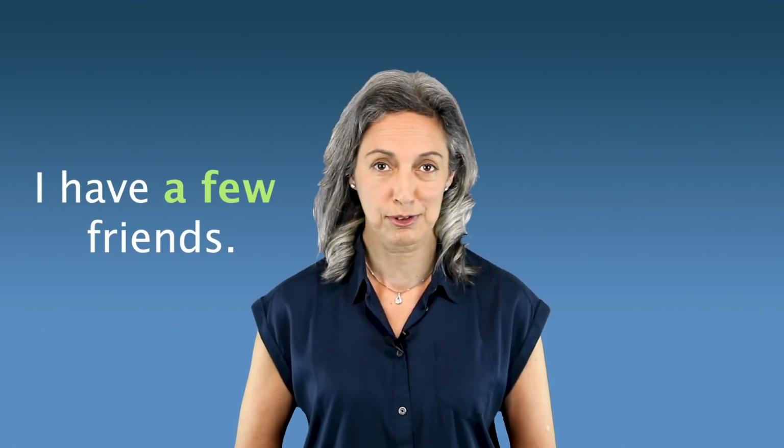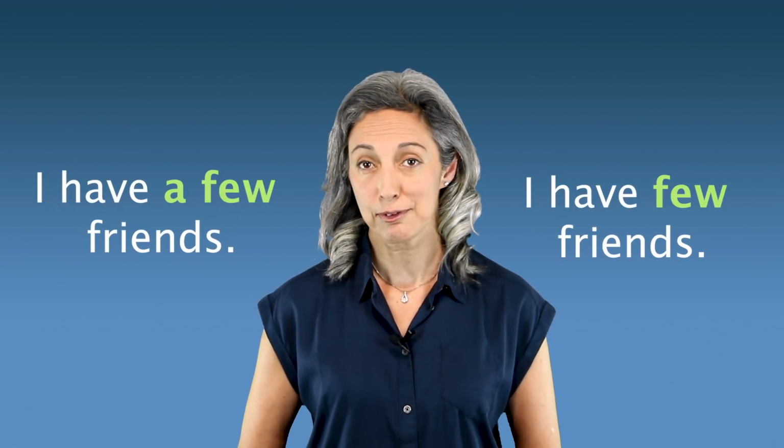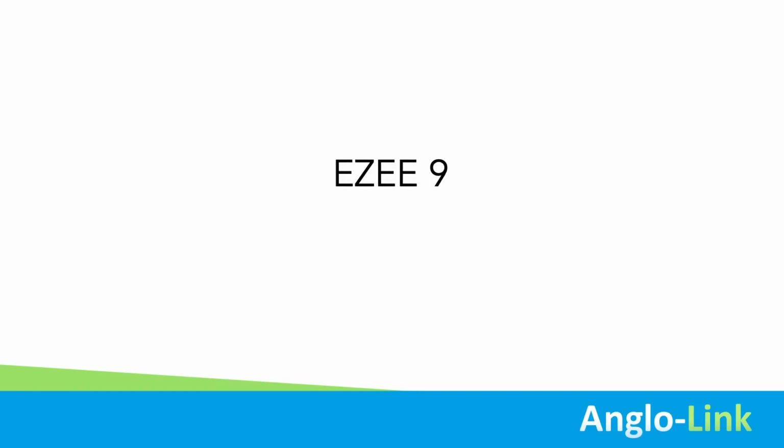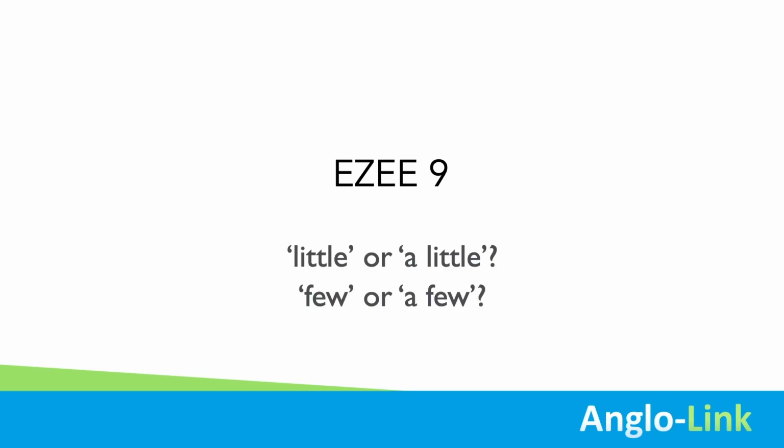It is pretty amazing that "I have a few friends" and "I have few friends" almost mean the opposite things. So let's go over to the slides to clarify the correct usage of these 4 quantifiers. Easy to zap English errors, lesson 9. Little or a little, few or a few.